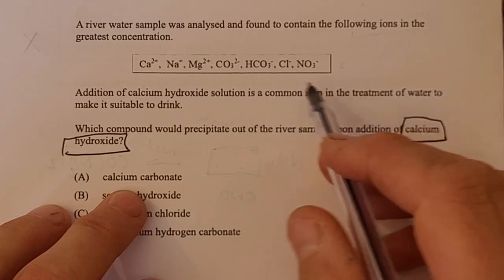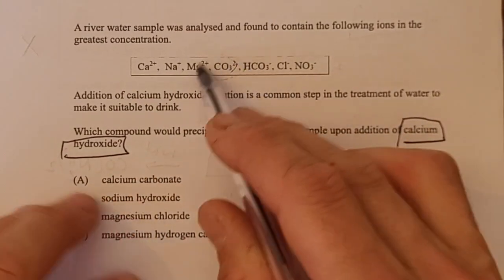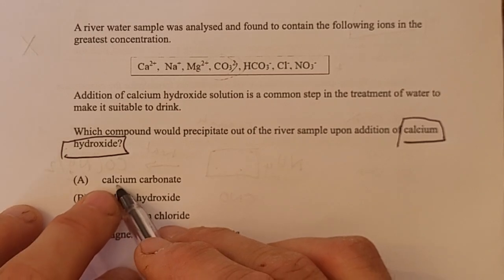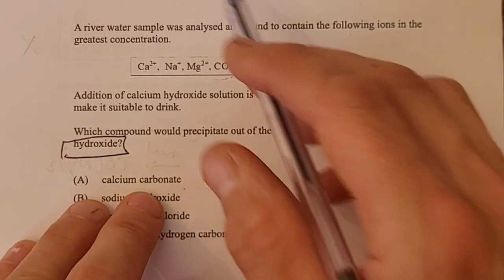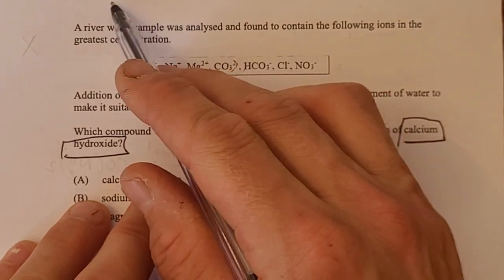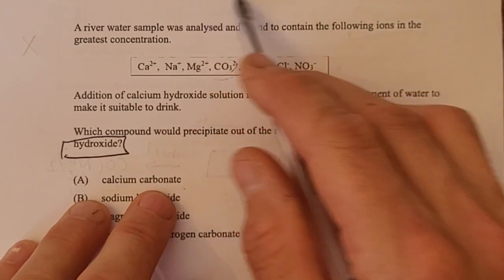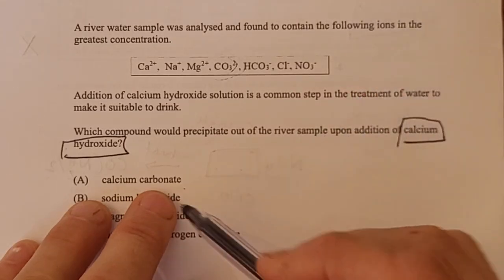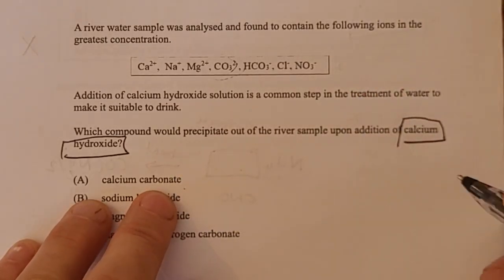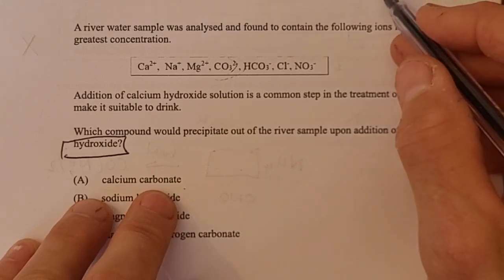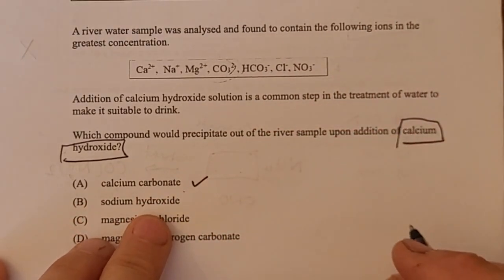Now, I mean, to me, it jumps out: carbonates. You could just test them. Is calcium carbonate soluble? So you can check here, where are the carbonates? Carbonates are generally not soluble, except for group 1. And so calcium is not a group 1, so that means it's insoluble. So that's definitely an answer.